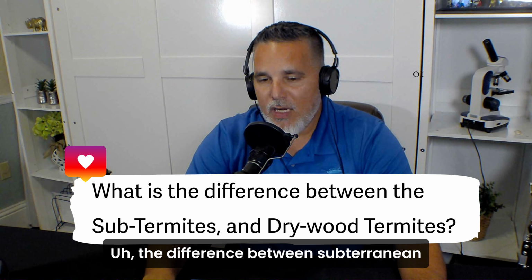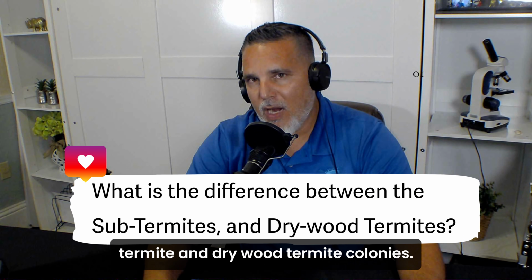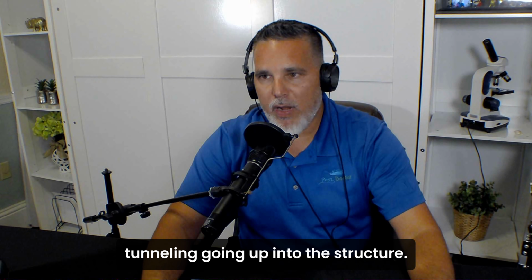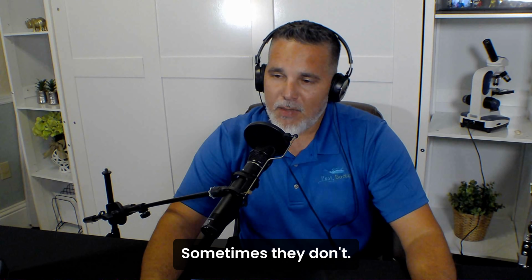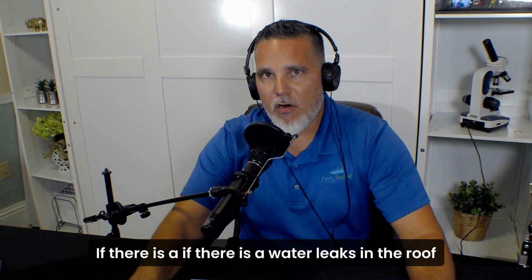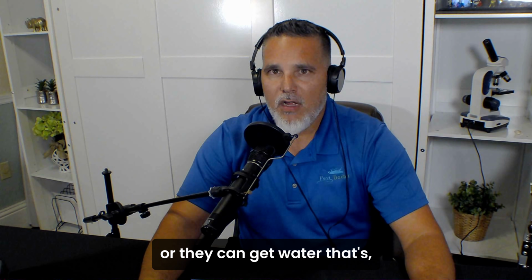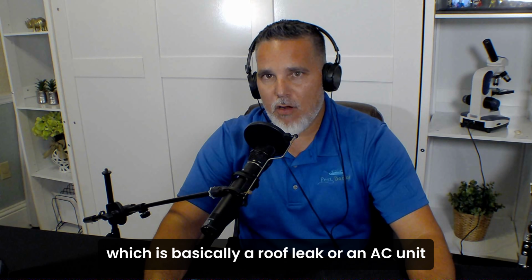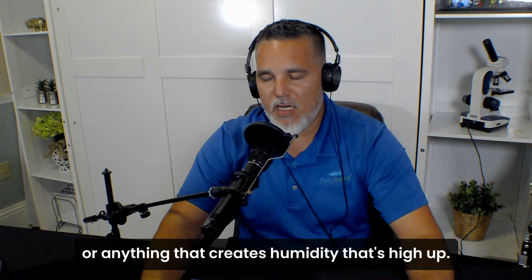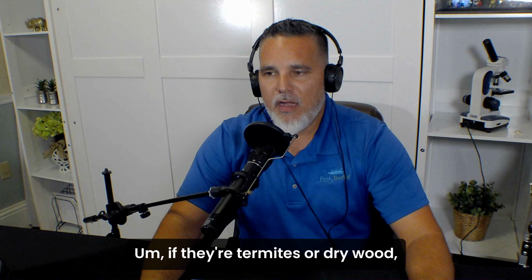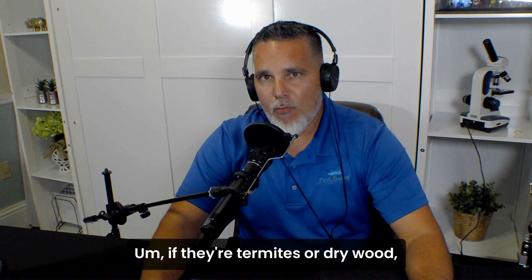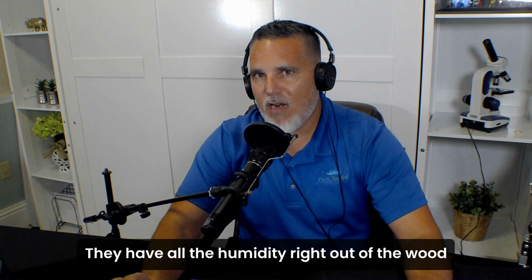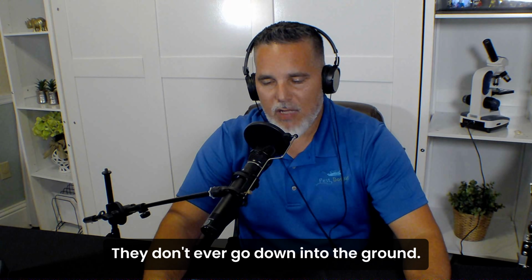The difference between subterranean termite and Drywood termite colonies is that subterranean almost always leaves a nice presence of mud tunneling going up into the structure. Sometimes they don't, if there are water leaks in the roof, or they can get water up high and not in the ground, which is basically a roof leak or an AC unit or anything that creates humidity up high. If the termites are drywood, then they don't need contact with the ground. They get all the humidity right out of the wood that's in your structure. They don't ever go down into the ground.